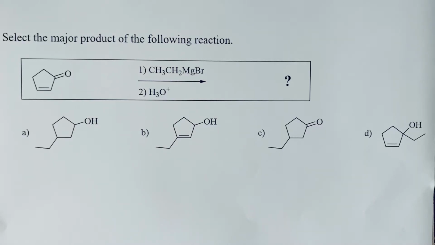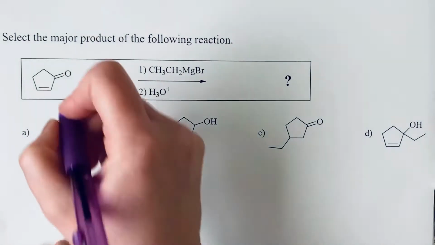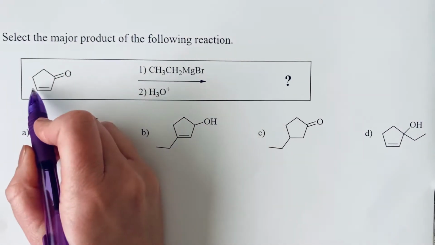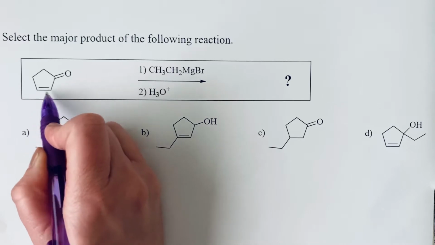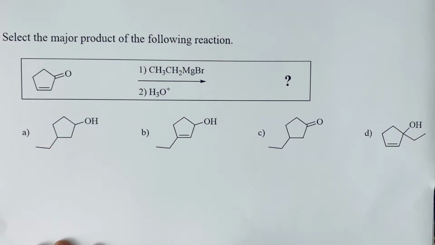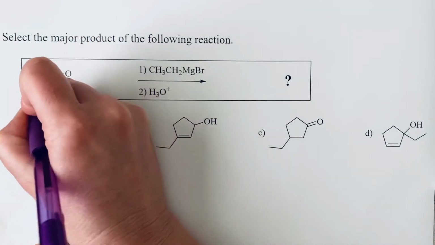Select the major product of the following reaction. So we can see that our starting material is a ketone, and it's a ketone that has an unsaturation that is conjugated to that carbonyl. And it's between the alpha and beta carbons.